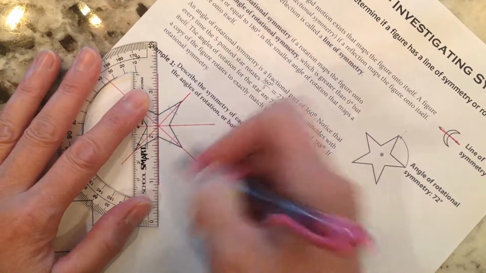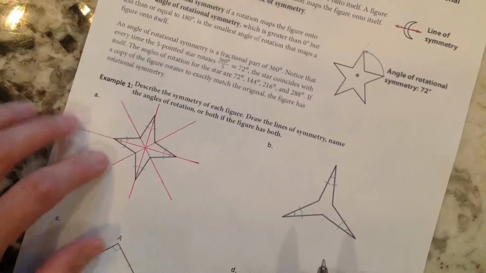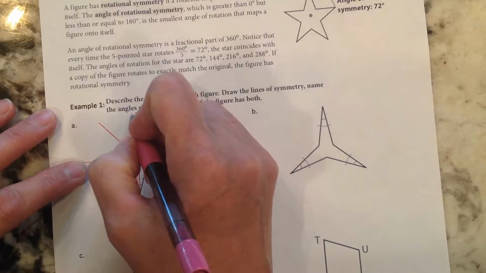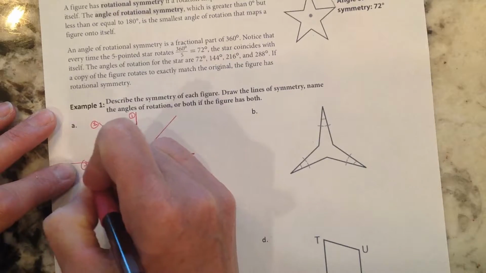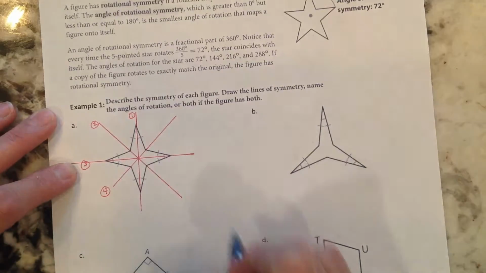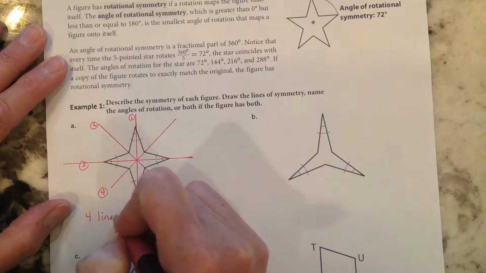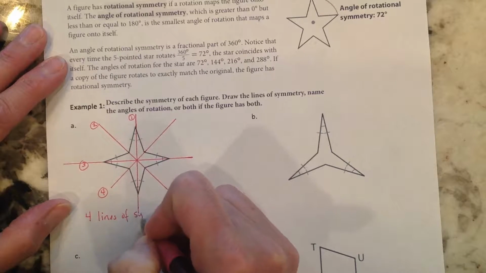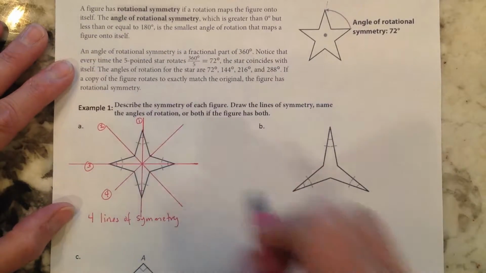One thing that would help you is if you were to use your patty paper and a copy of the figure, you'll be able to see that there are 1, 2, 3, 4 different lines of symmetry. So we have 4 lines of symmetry.